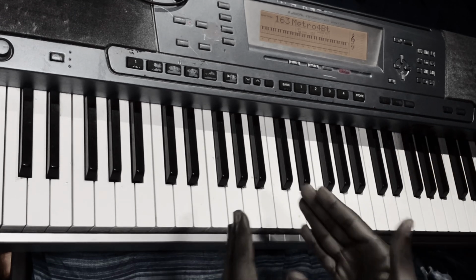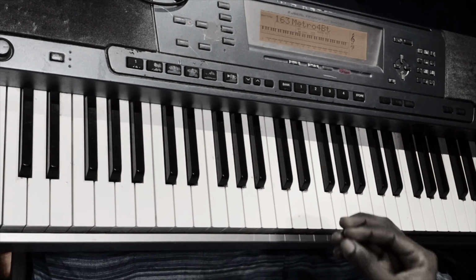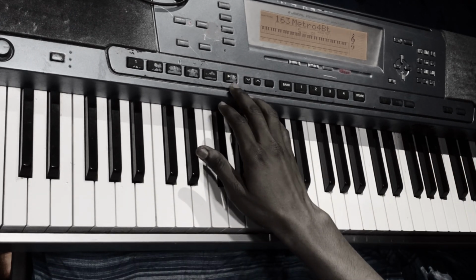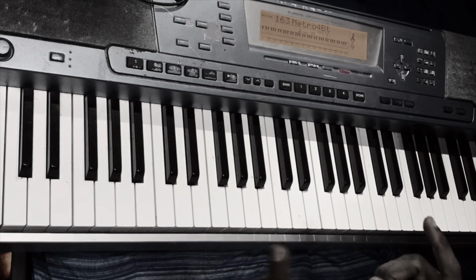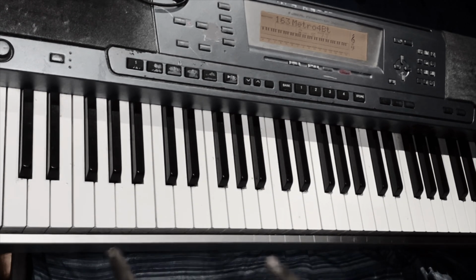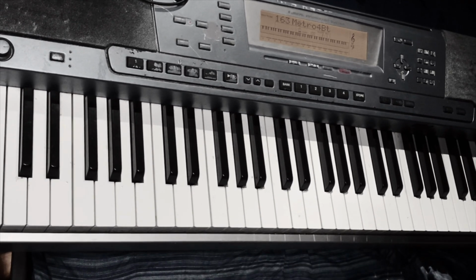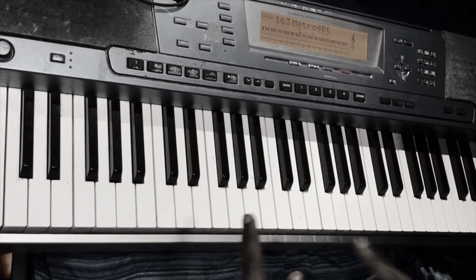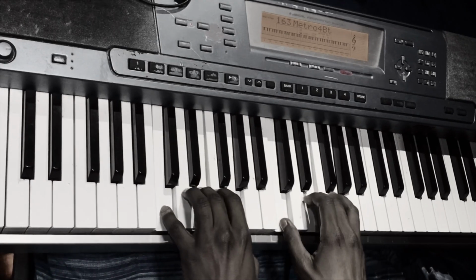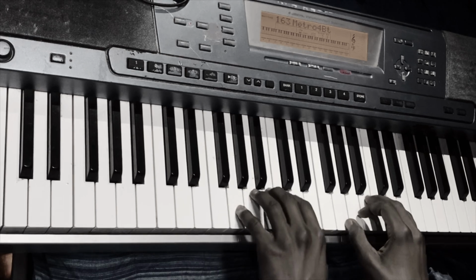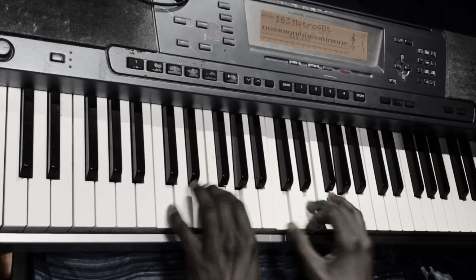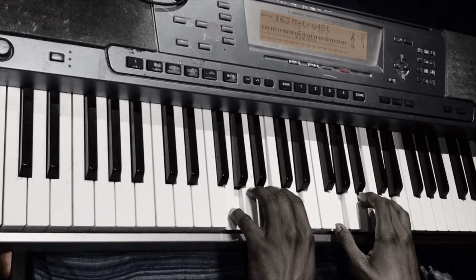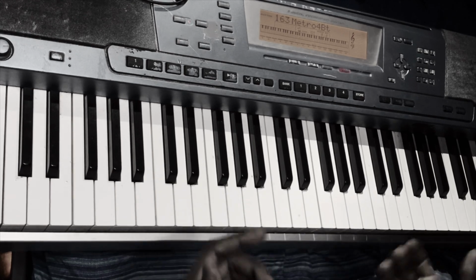So if I want to use the same tempo, the same speed, I can just split the subdivision, which means instead of changing chords every 4 beats, I can change chords every 2 beats. Now I do 1, 2, 3, 4. 1, 2, 3, 4. 1, 2, right?